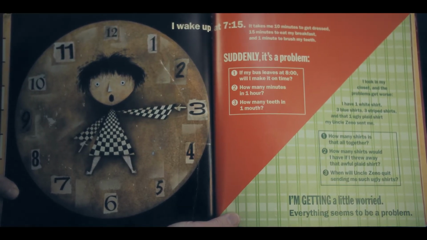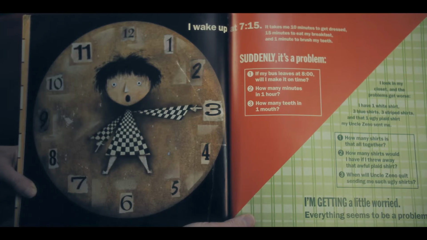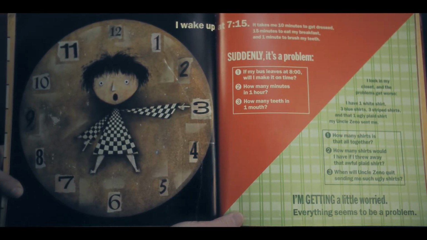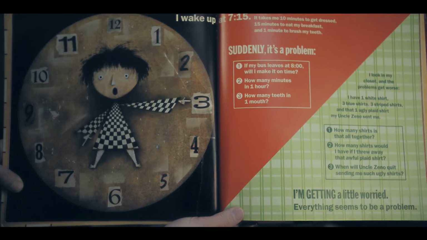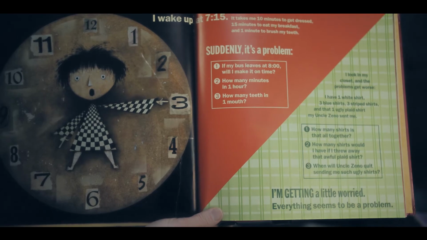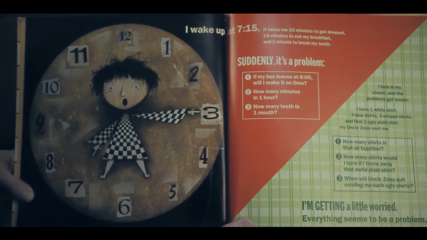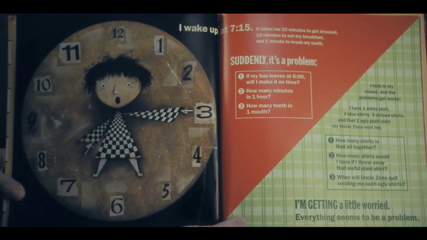I have 1 white shirt, 3 blue shirts, 3 striped shirts, and that 1 ugly gray plaid shirt my Uncle Zeno sent me. 1. How many shirts is that altogether? 2. How many shirts would I have if I threw away that awful plaid shirt? 3. When will Uncle Zeno quit sending me such ugly shirts? I'm getting a little worried. Everything seems to be a problem.